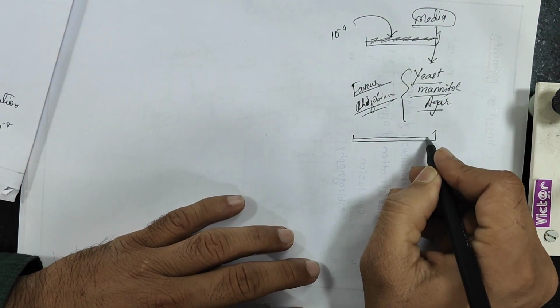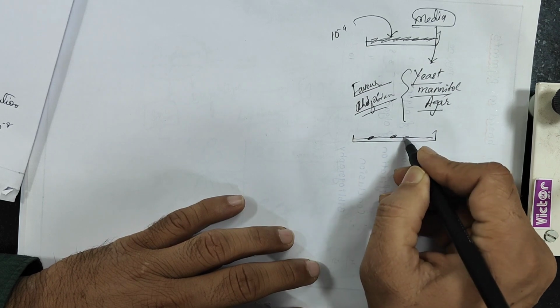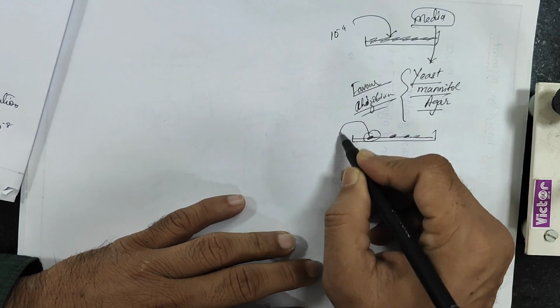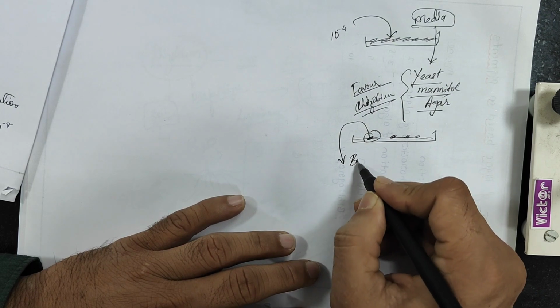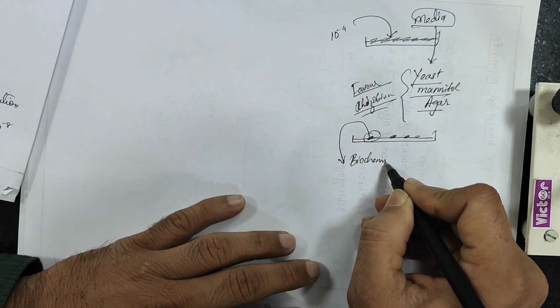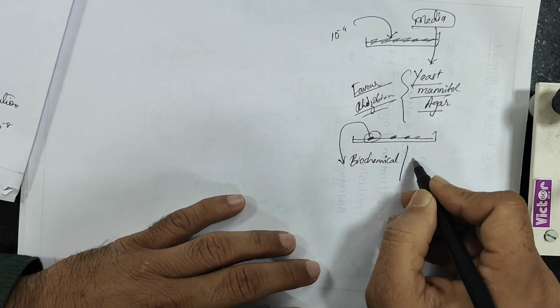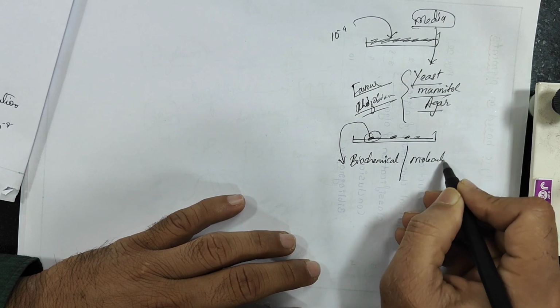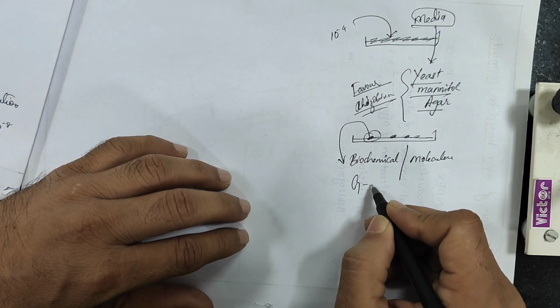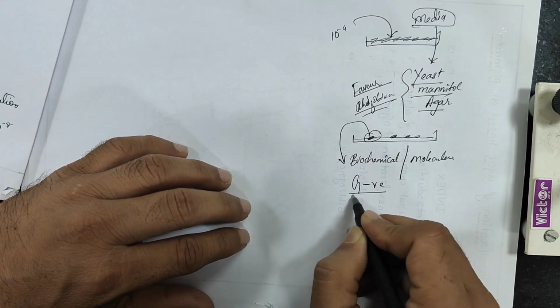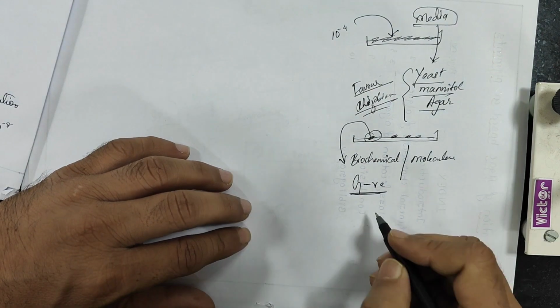Once you see the colonies growing onto the media, these colonies are subjected to biochemical and molecular characterization along with gram staining. The Rhizobium bacteria is gram-negative bacteria.